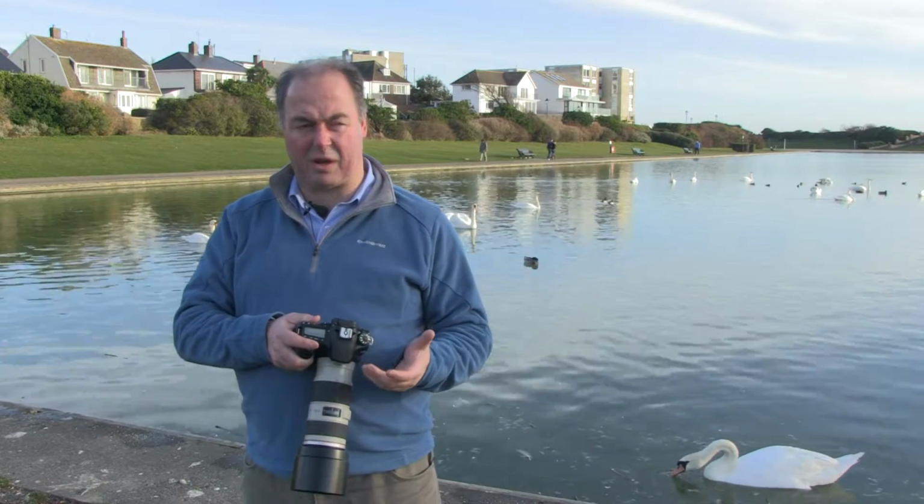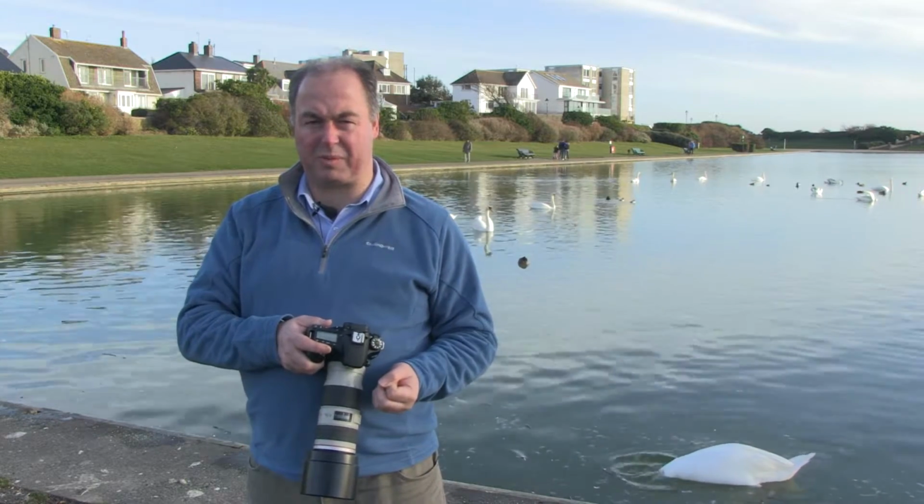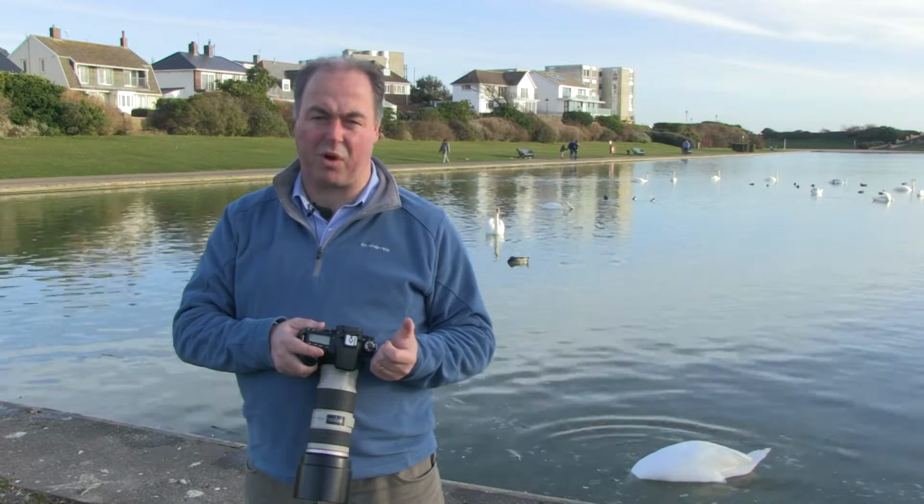So we've seen in this video how controlling your shutter speed is done when you use the shutter priority mode.